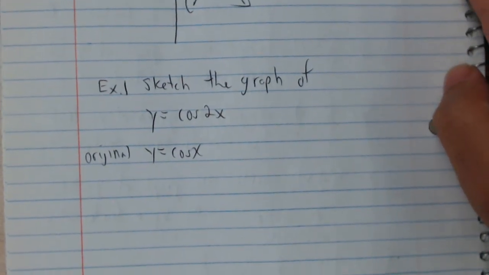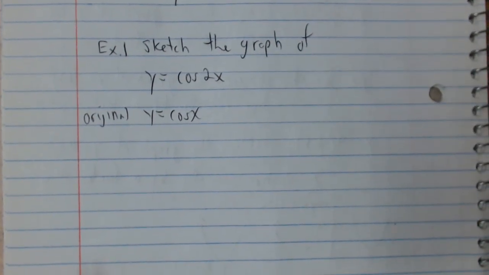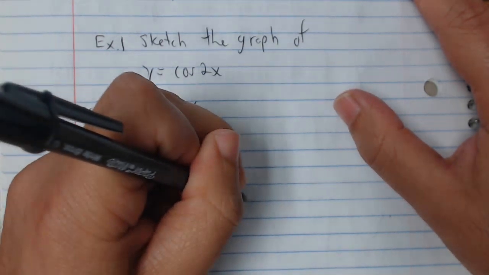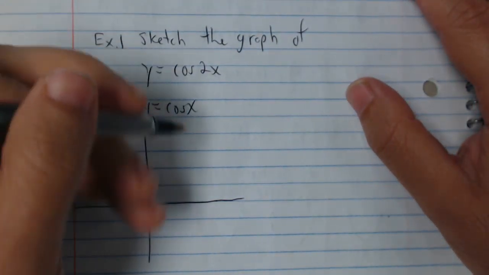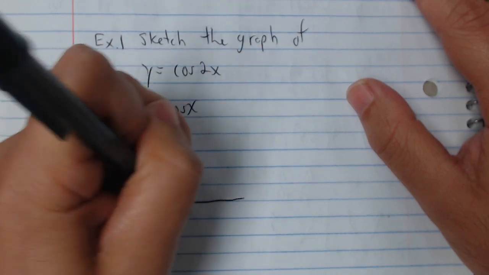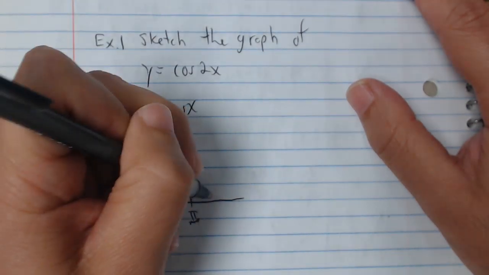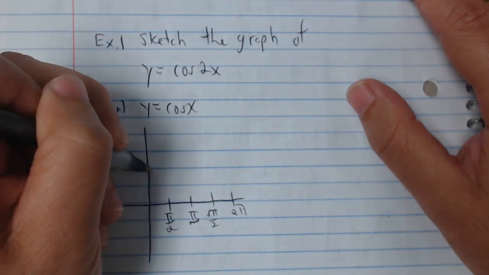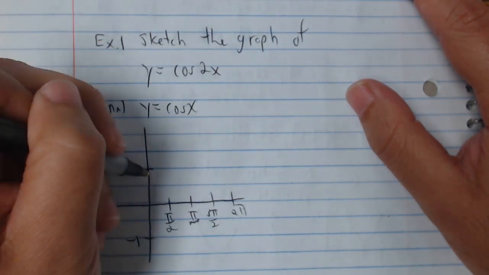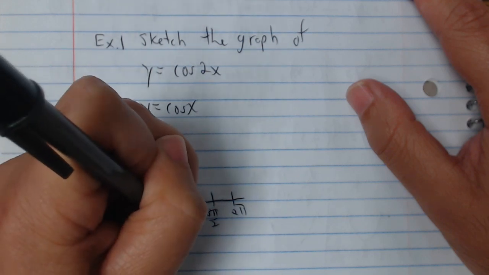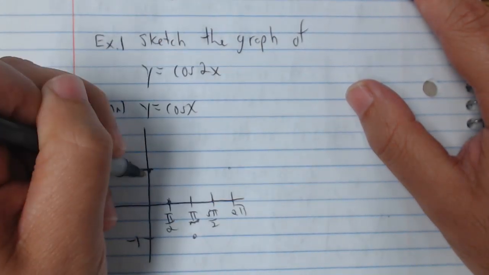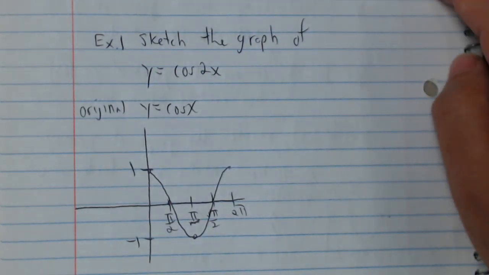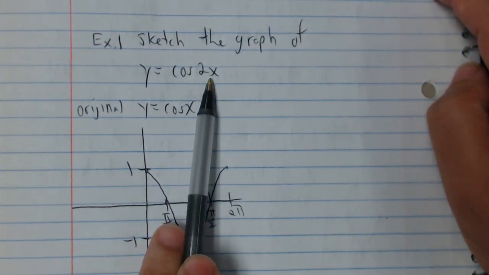Okay, and so here's what we know. And I'm only going to graph one period of this because we all know that these are periodic functions. And we know that the cosine of x has a graph of what, 0, pi over 2, pi, 3 pi over 2, and 2 pi. And this is 1, negative 1, and 1 period of cosine looks like this.